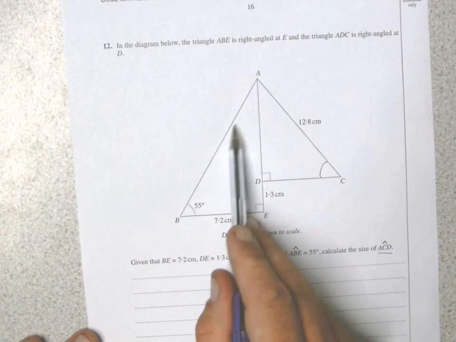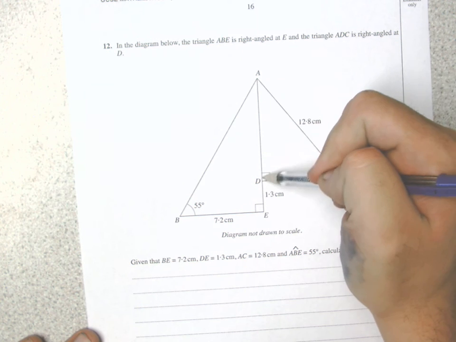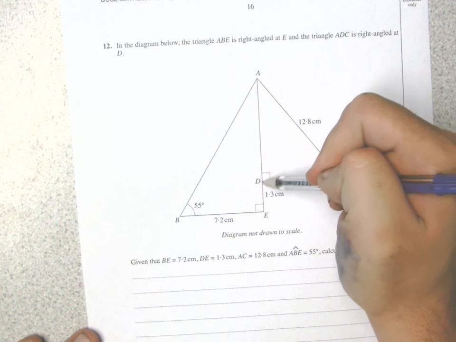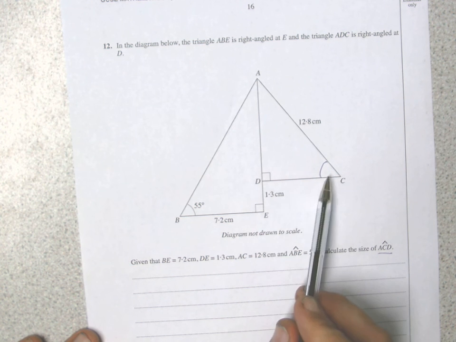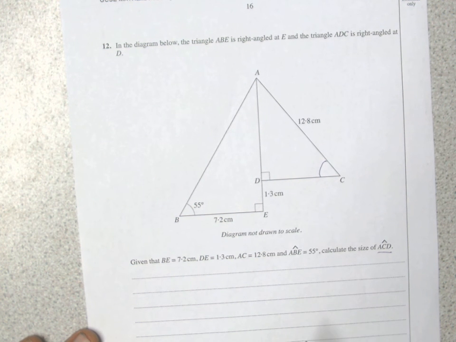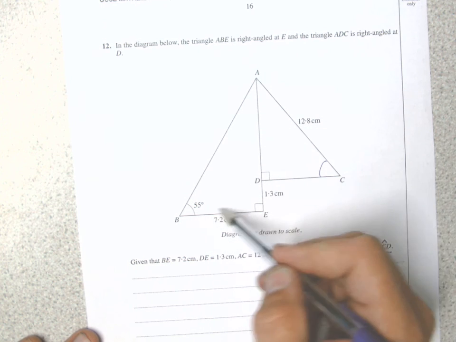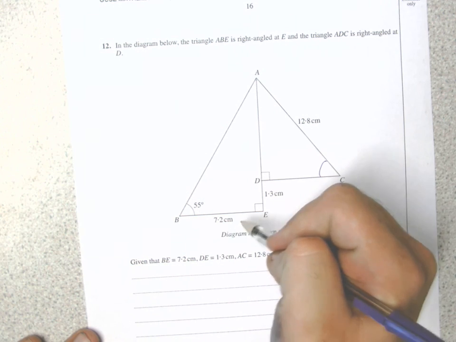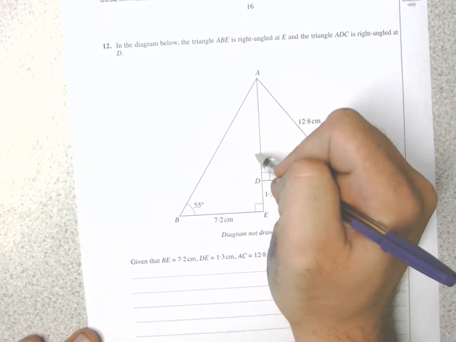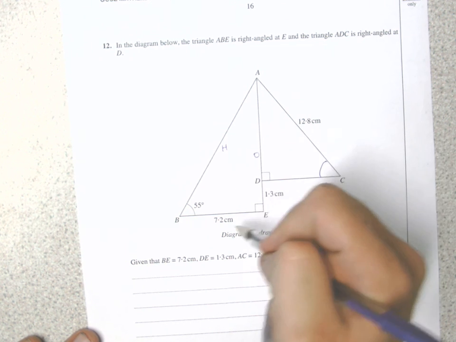I think what would be useful in this triangle is if I can work out this length AD, then I can use that result to find the angle. If we just focus on this large triangle, we've got an angle and sides, so we can use trigonometry. H for hypotenuse, O opposite the angle and A adjacent here.